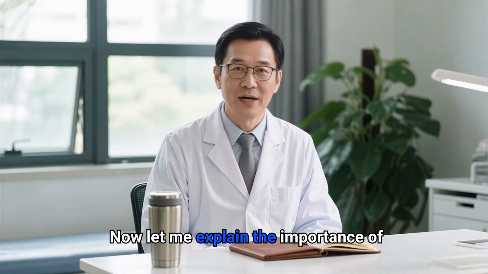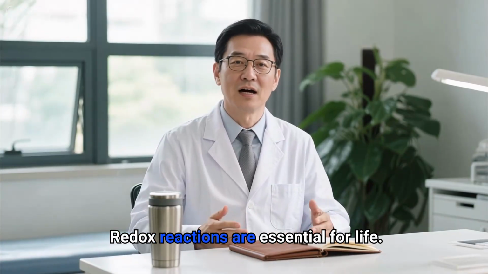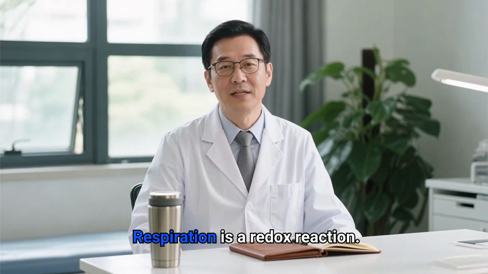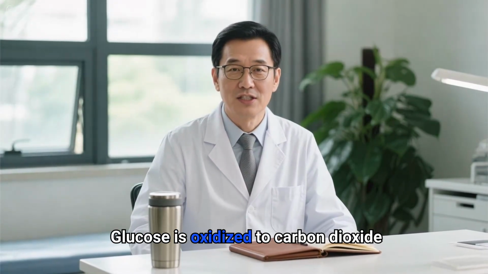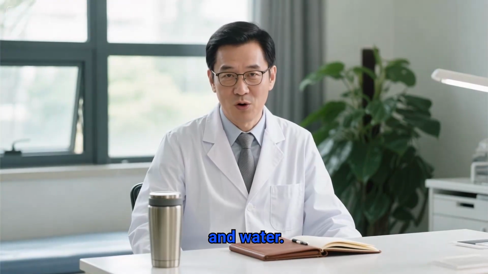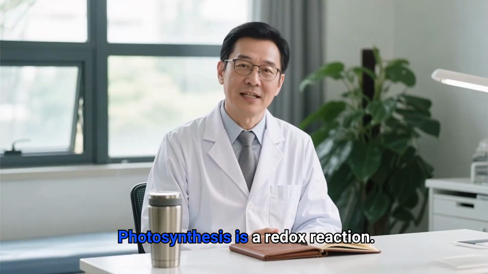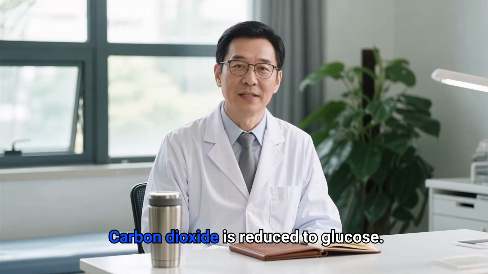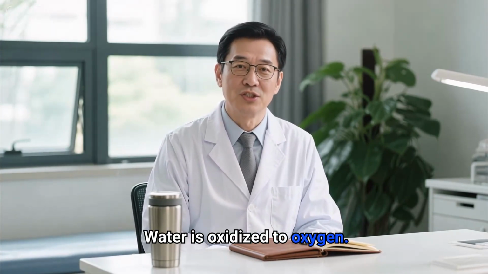Now, let me explain the importance of redox reactions. Redox reactions are essential for life. Respiration is a redox reaction. Glucose is oxidized to carbon dioxide and water. Oxygen is reduced to water. Photosynthesis is a redox reaction. Carbon dioxide is reduced to glucose. Water is oxidized to oxygen.